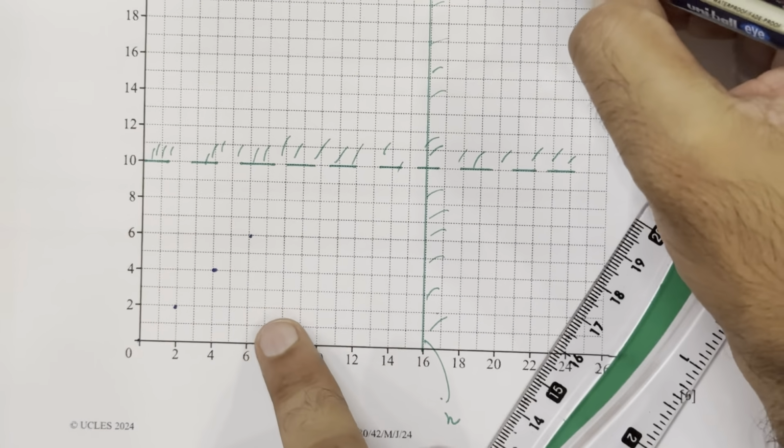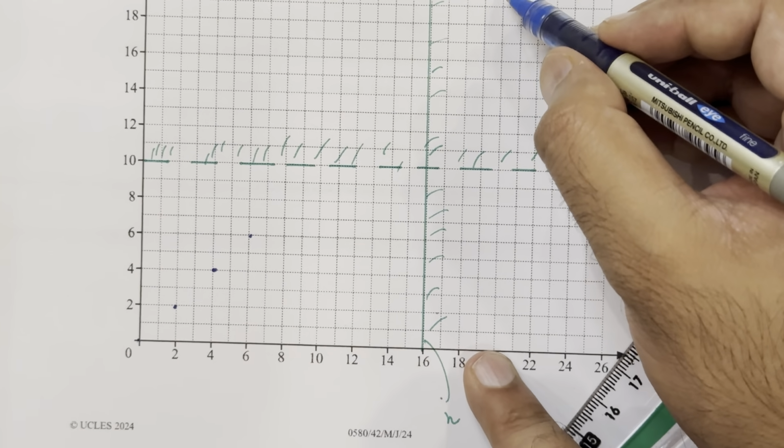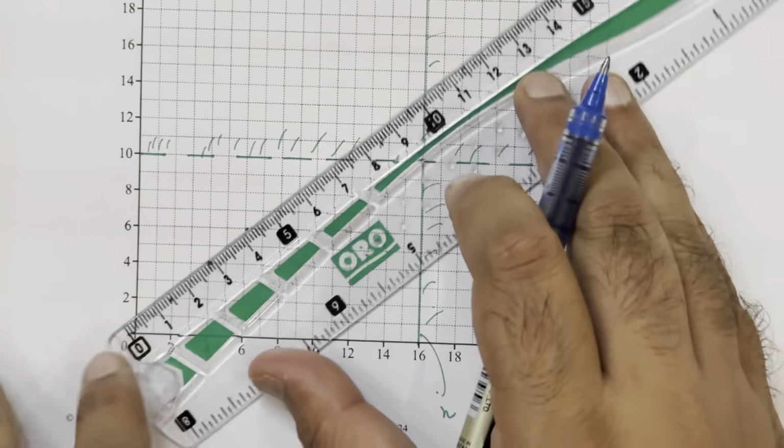Or you can take any other point as well. At 20 the value should be 20. Now you can join these points.